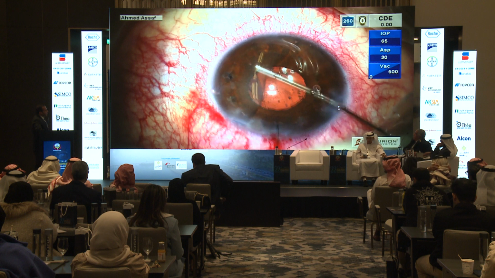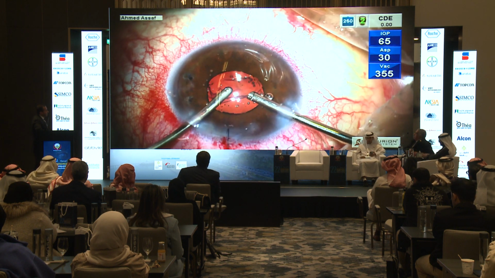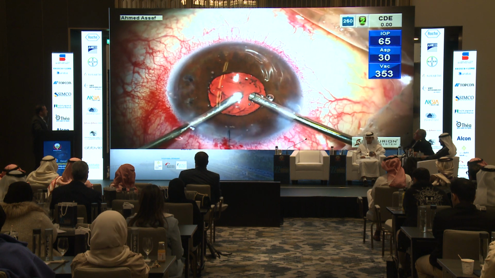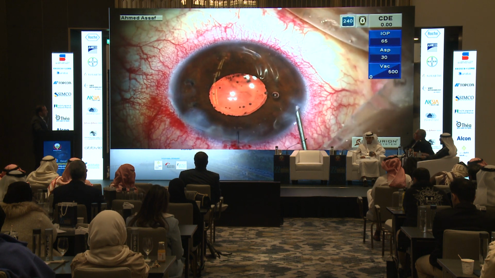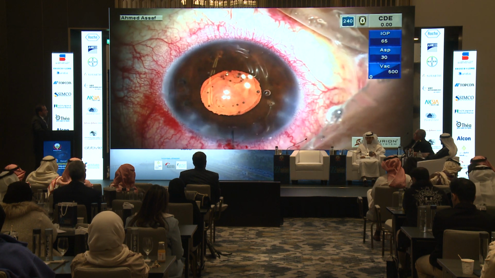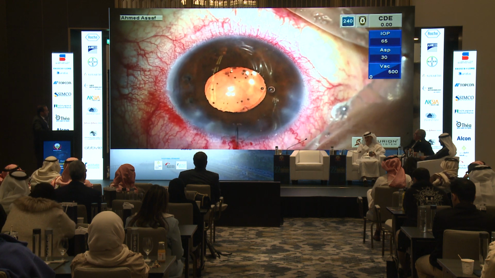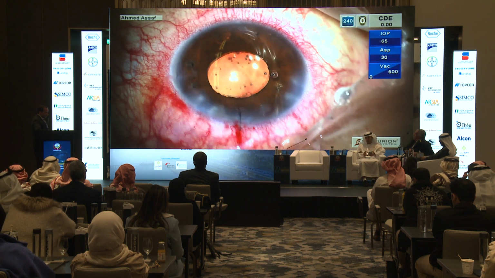Again, before conclusion of the surgery, injection of diluted triamcinolone acetate, irrigation aspiration for the remnant of the OVDs, and I prefer to close the main incision with just one stitch as a safety suture before leaving the patient. So this is one case.